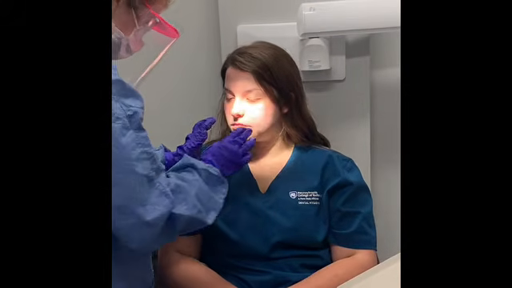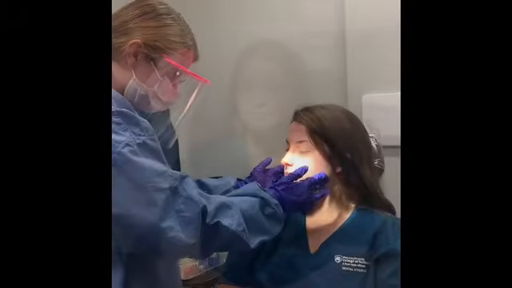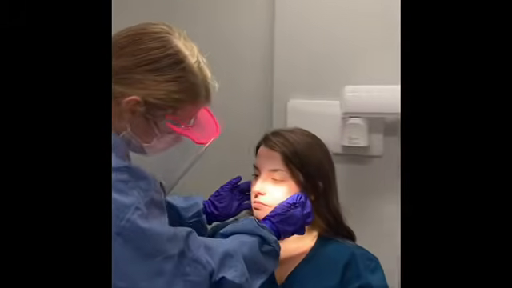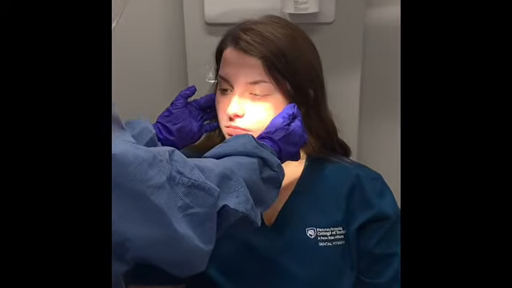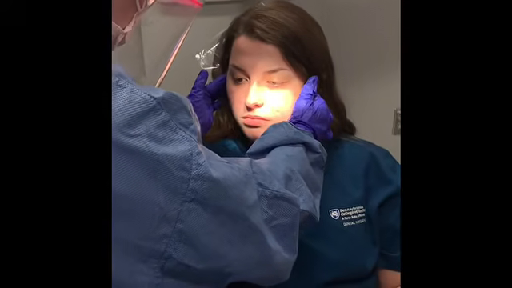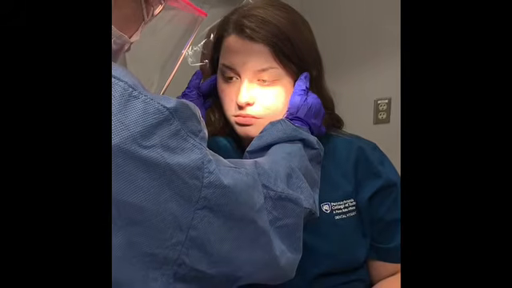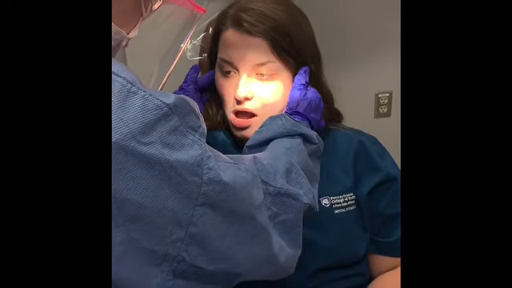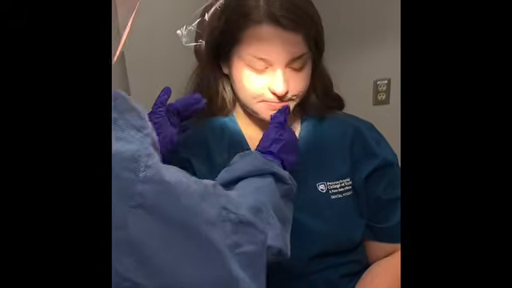Now I will examine and palpate the TMJ, listening for any clicking. Having my patient open 3 times. Open, close, open, close, and on this one, move your mouth side to side and close. No clicking was heard.